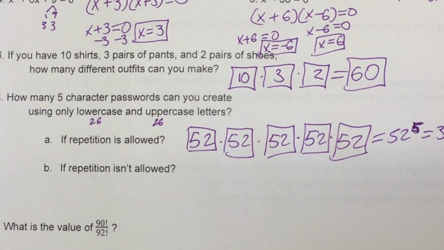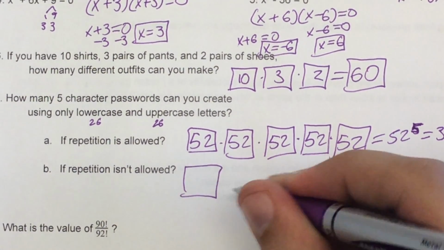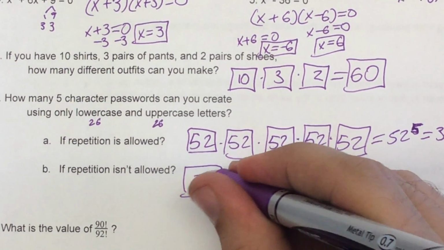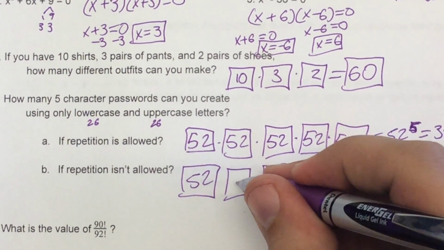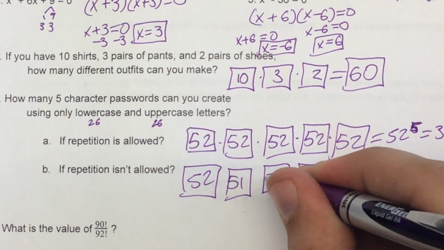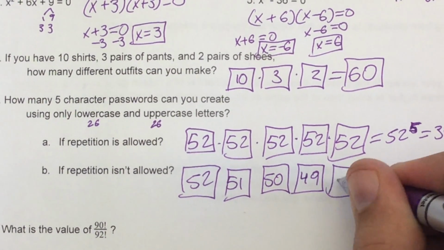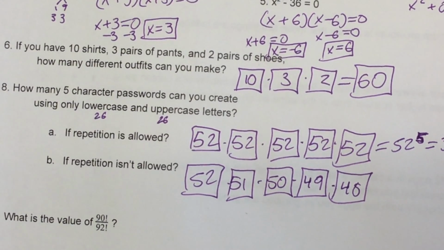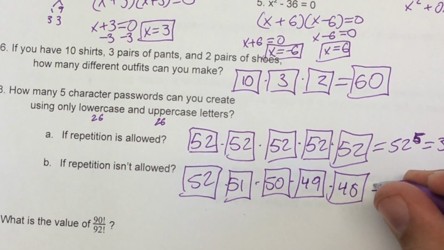If repetition isn't allowed, it's the same concept. There's still 52 options for the first character, but now there's 51 options because I've already used one up. And then it's 50, then 49, and 48.